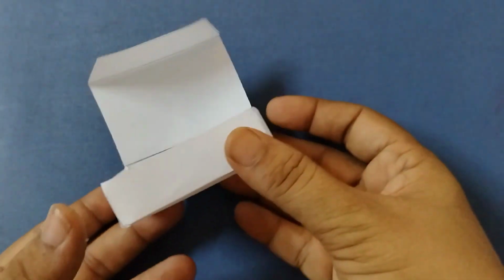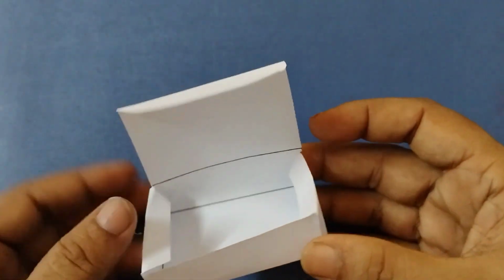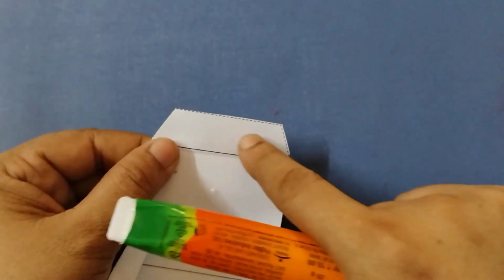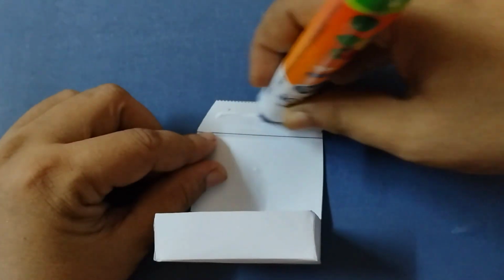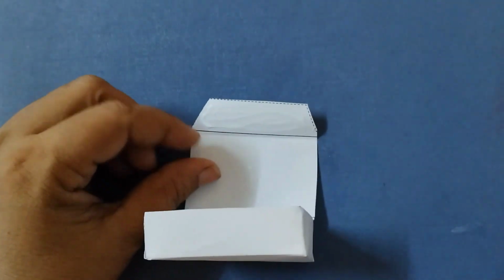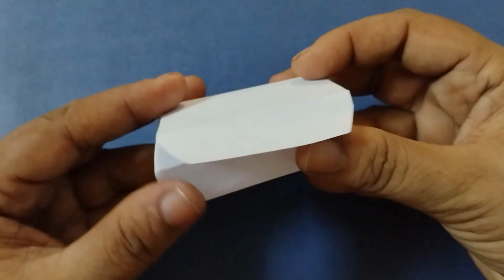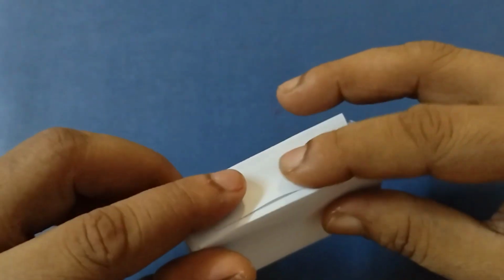So now this is looking like this kind of a box. Okay, open box with a cover like a sweet box, and now I'll just put glue here so that I can just cover the top. Now I'll just cover it like this, and we can paste it.